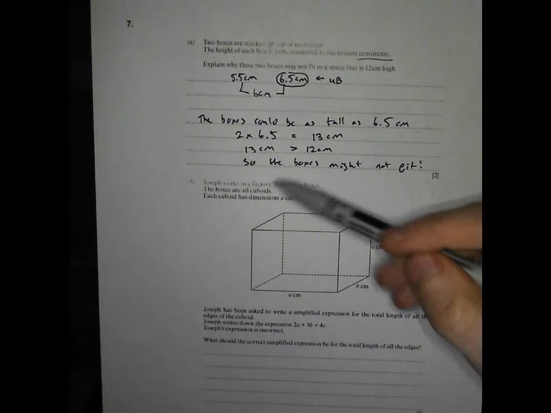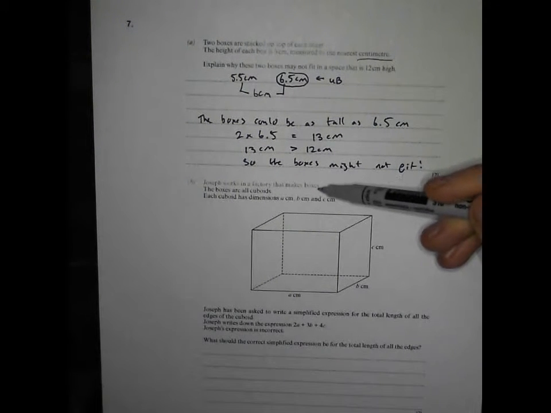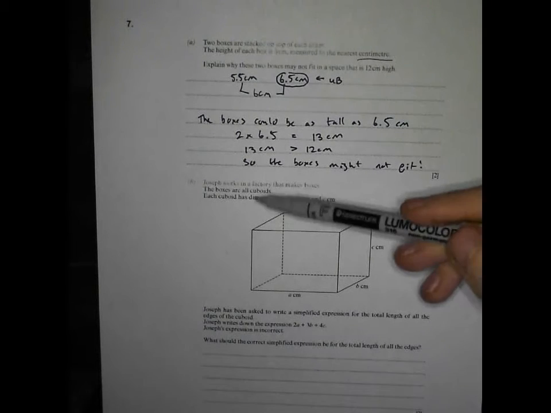Now what's going on here? Joseph works in a factory that makes boxes. Now this isn't actually anything to do with upper and lower bounds, but we might as well do it whilst we're here. The boxes are all cuboids. Each cuboid has dimensions A, B and C.